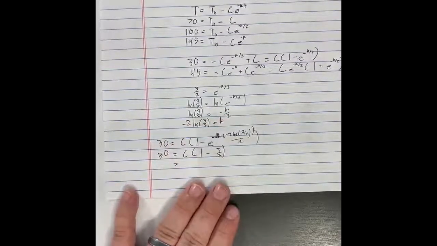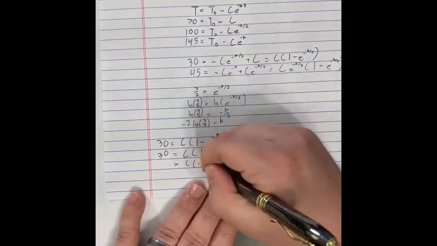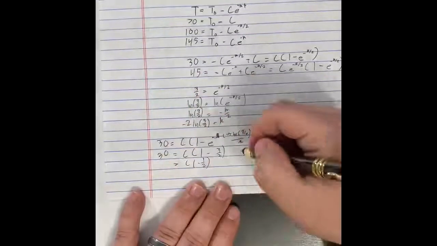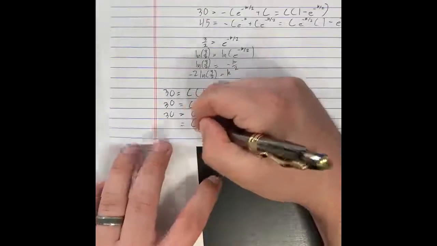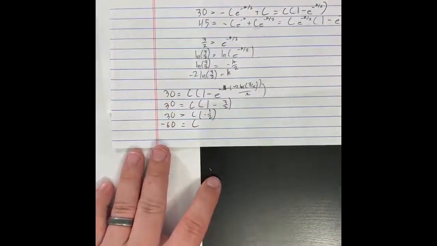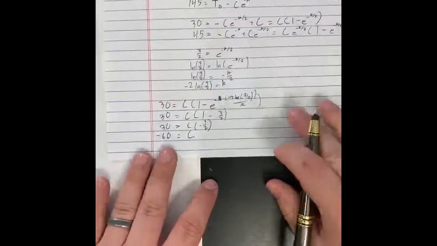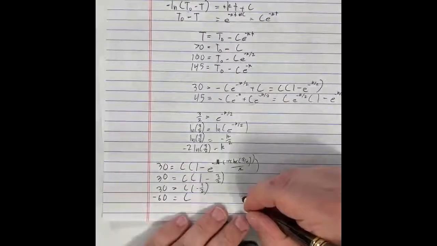All right, that looks very similar, but I think we're good. I think we have a sign difference here. So we have C times 1 minus 3 halves, that's negative a half. Multiply that across, and that means C is going to be negative 60. Okay, that's good. So now when we plug it back into this first equation up here, we have 70 equals the oven temperature.